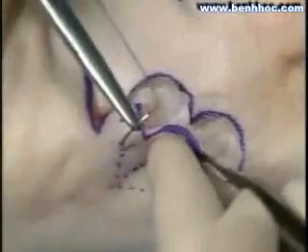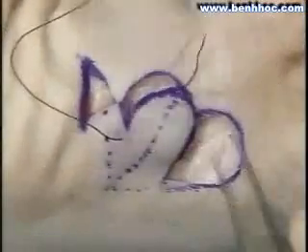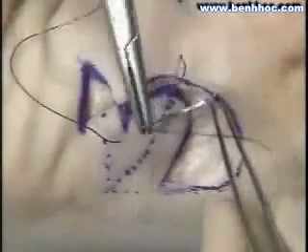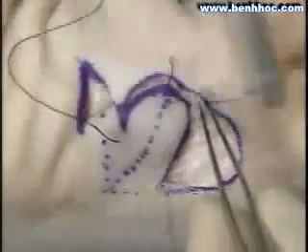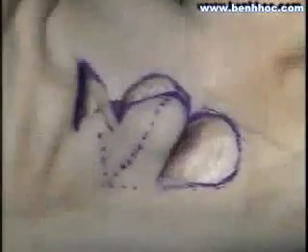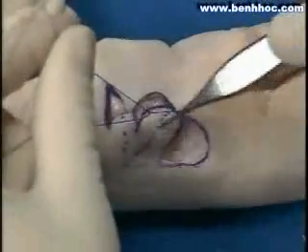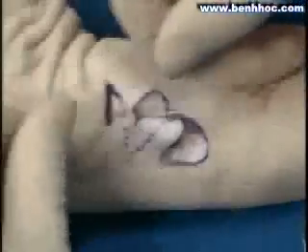Now that first suture can be placed at the apex of the flap, or it can be placed here at the peak and the valley of the flap. The order again is not as critical as accurate placement, and here we can see the closure of this apex and valley so that the first flap can be rotated into position.